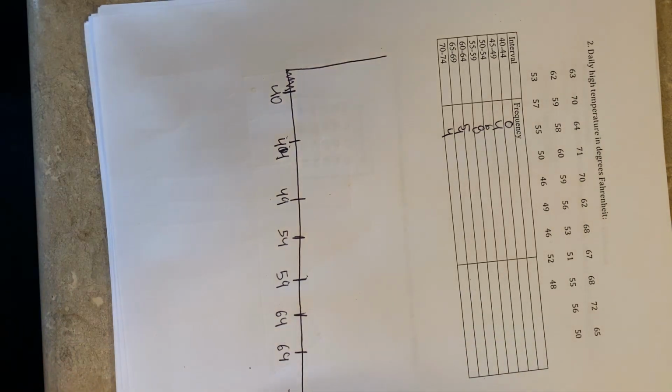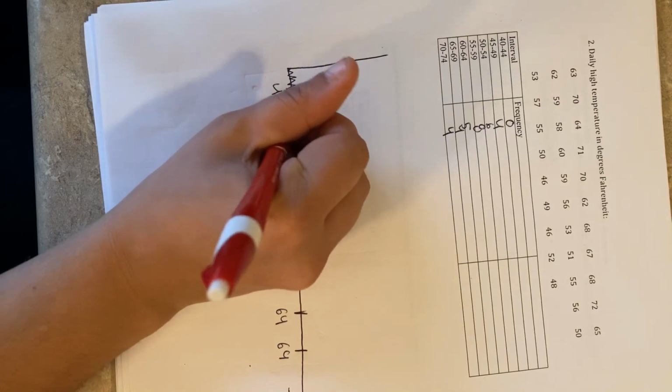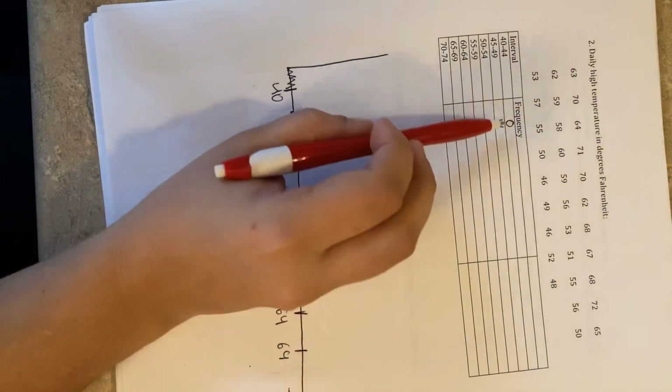Okay, and so again at 40 to 44, we were at 0. So right in the middle between 40 and 44, you would put your dot. It's always in the middle. It's never at 40 or 44. It's always right in the middle between our two frequencies, okay? And then 44 to 49, we were at 4.